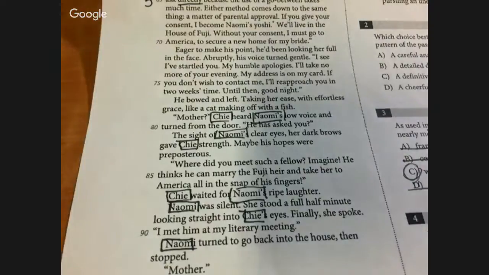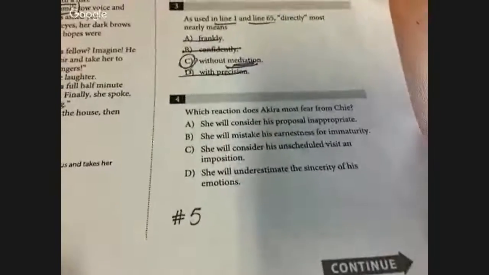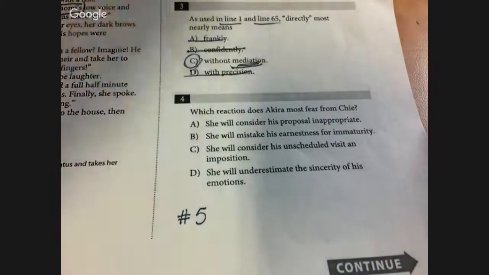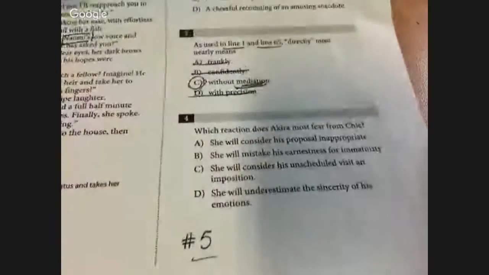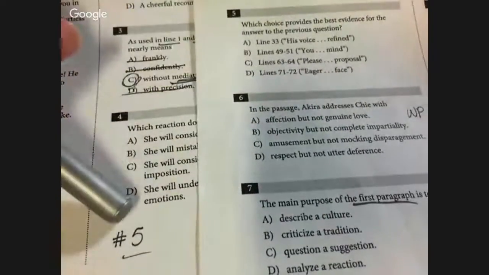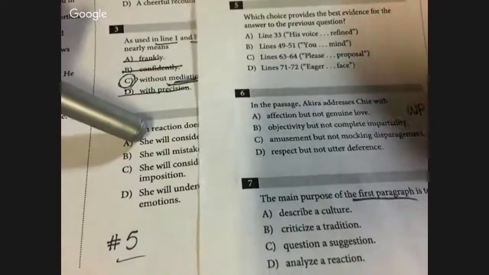Alright, so now we finished the passage, and we can go back through all the answer choices, all the questions, and answer them. So, number 1 and 2 are referring to the whole passage, so we will skip those and wait for last. What reaction does Akira most fear from Chie? This is one of the paired questions, so we can just look at the sections listed here in question 5 to answer question 4. So let's get started.